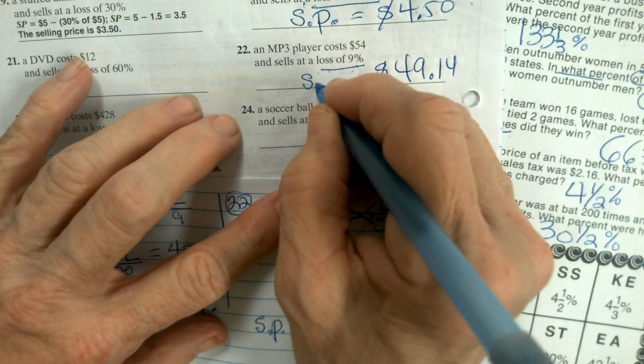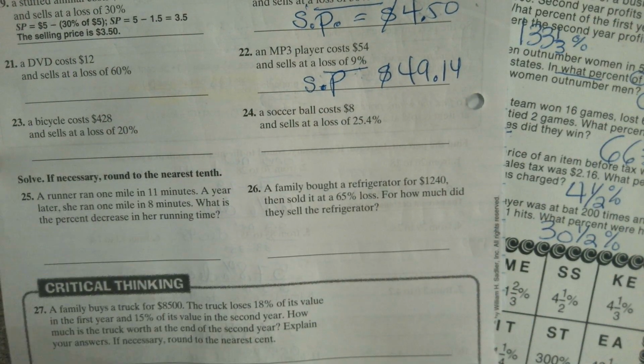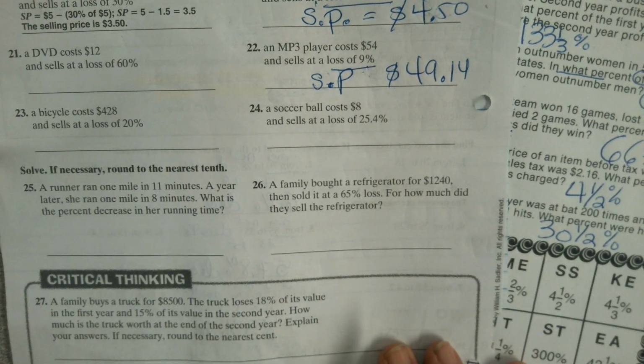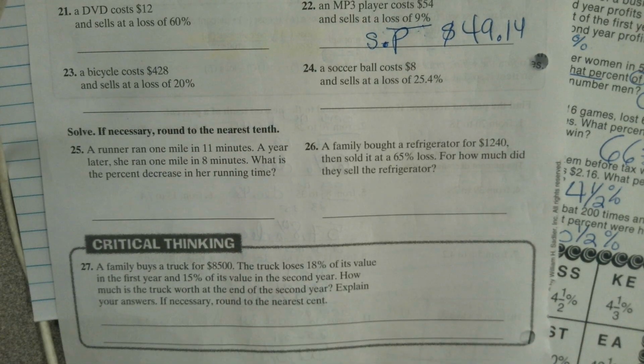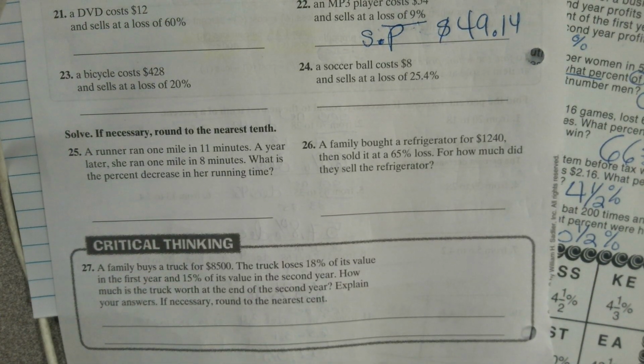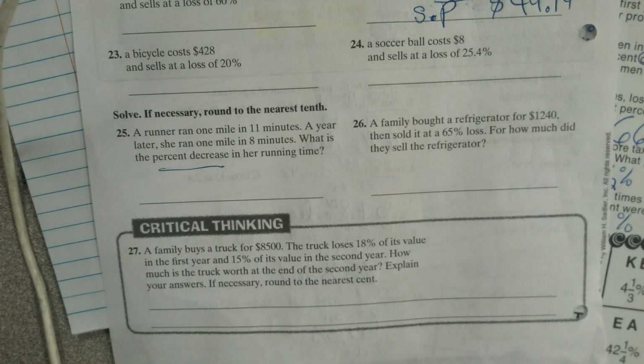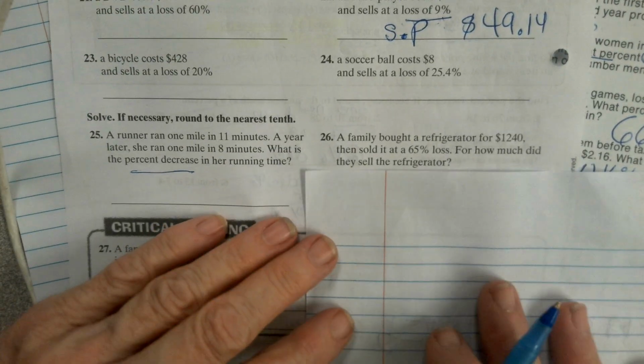So this is the selling price. Okay, we got that. I forgot to do the word problems on the other one. We'll do this word problem right here, the number 25, and 25 is actually easy. This is just what's the percent of decrease. That's all you're doing. Okay, so this one's actually easy too.